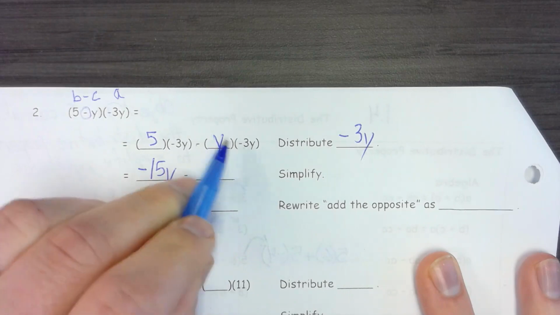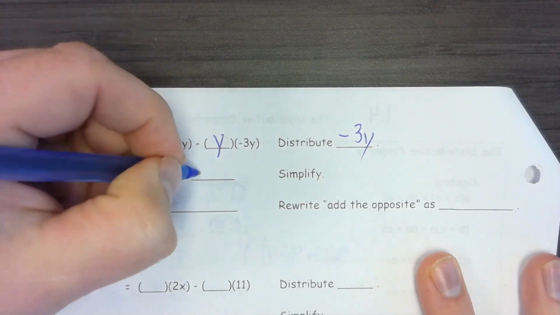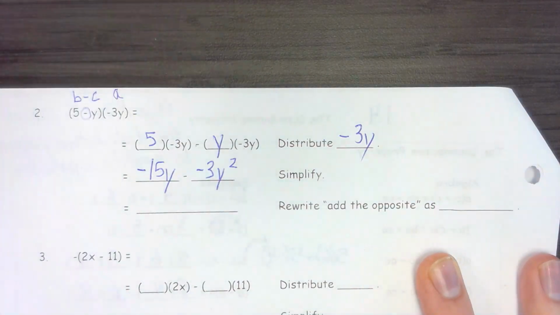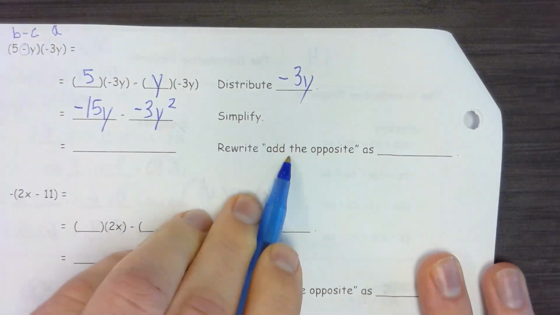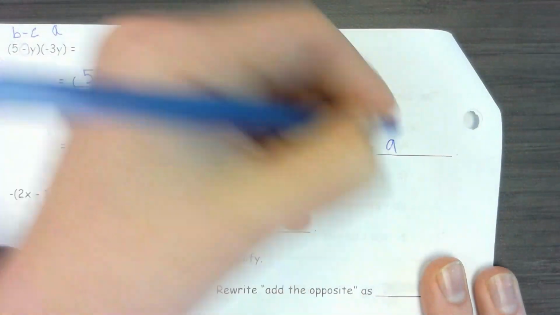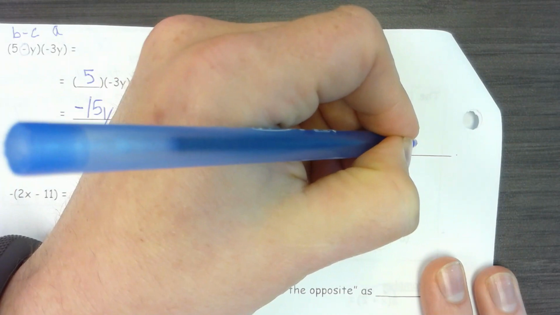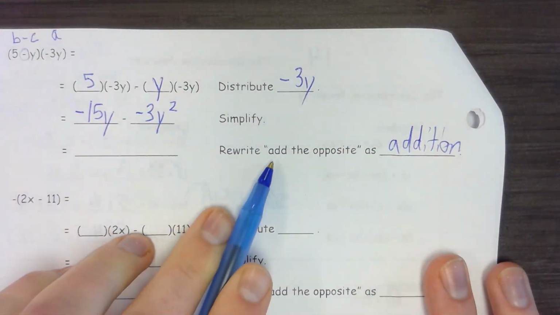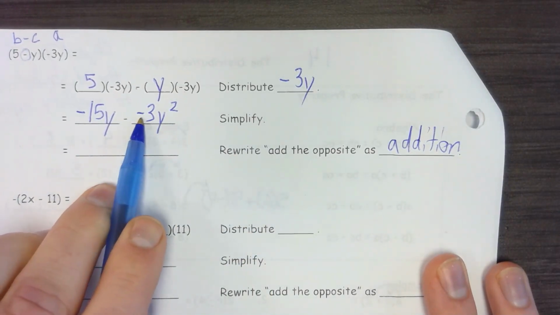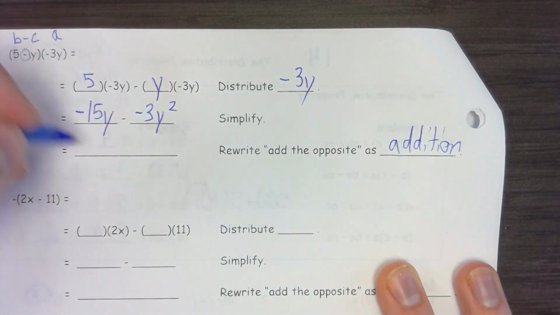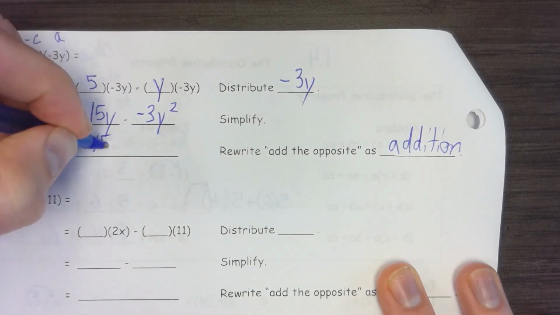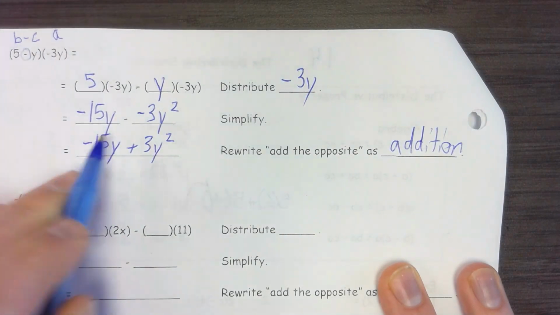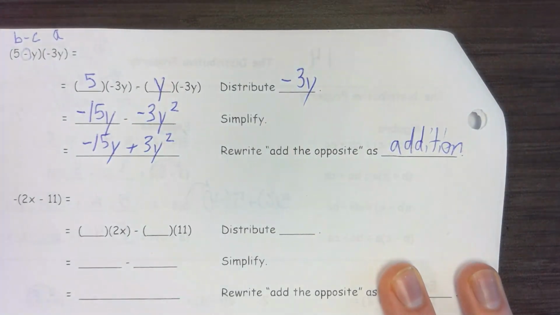Minus negative 3y times y. So we've got negative 3y times y. Well, that's y squared. And here it is. Rewrite, add the opposite as addition, because subtracting a negative is the same as adding a positive. So we've got negative 15y plus 3y squared. Okay, subtracting a negative makes that a positive sign.